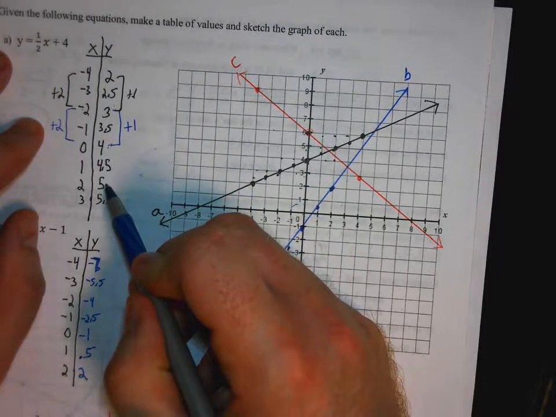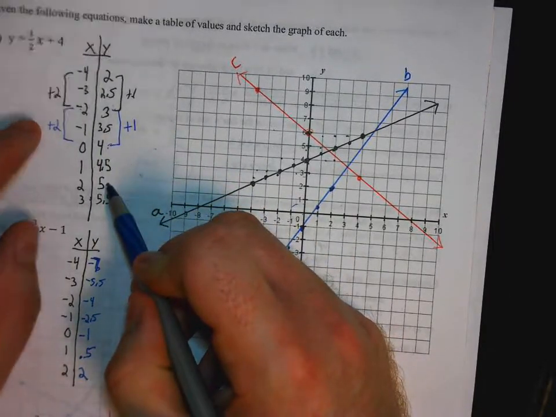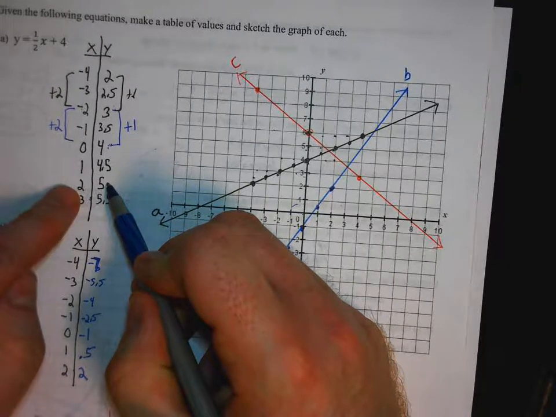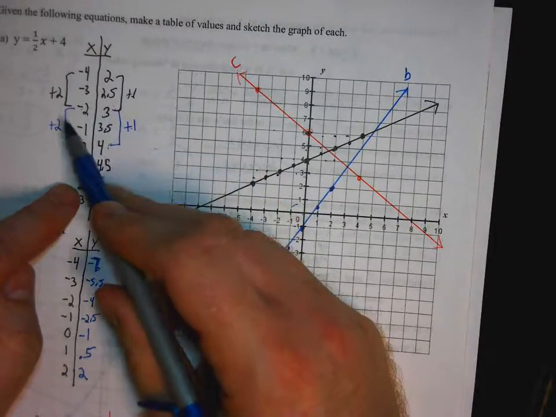From 4 to 5, the y value added 1. From 0 to 2, the x value added 2. So that's a ratio of 1 divided by 2.